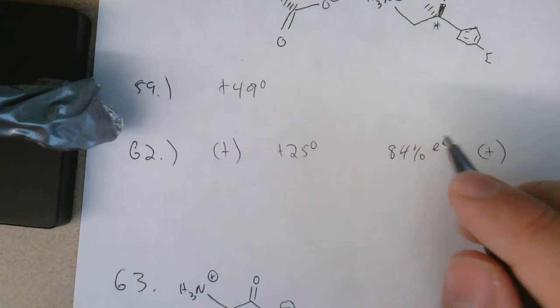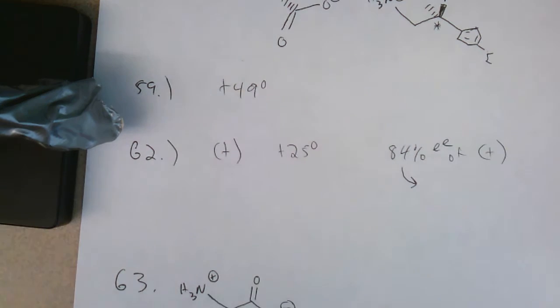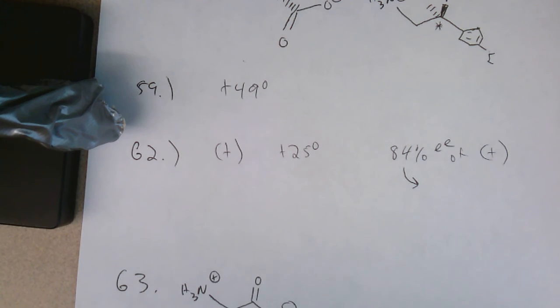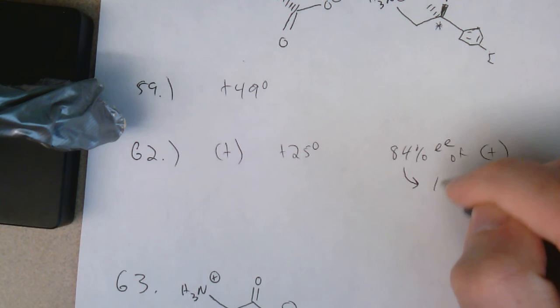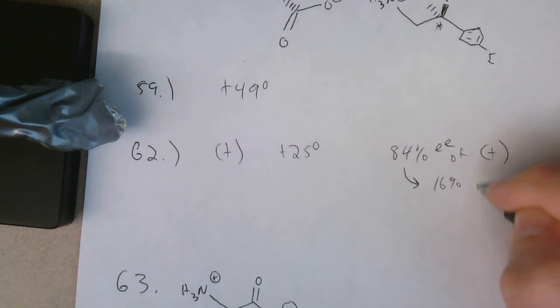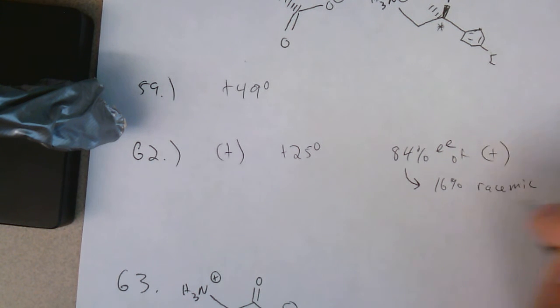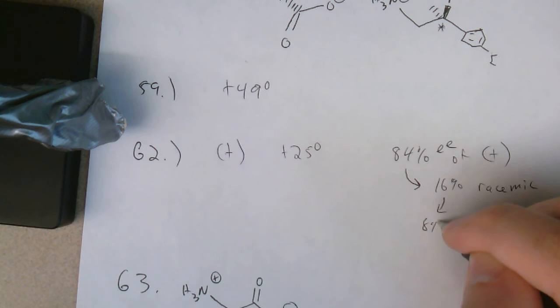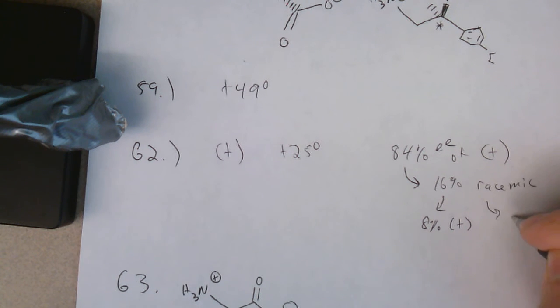So remember, this excess means only 84% of the solution is actually rotating the light in the plus direction, because the other 16% of the solution is racemic, meaning it's half, or 8% plus and 8% minus isomer.